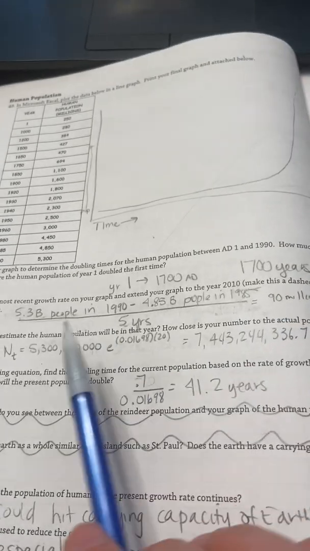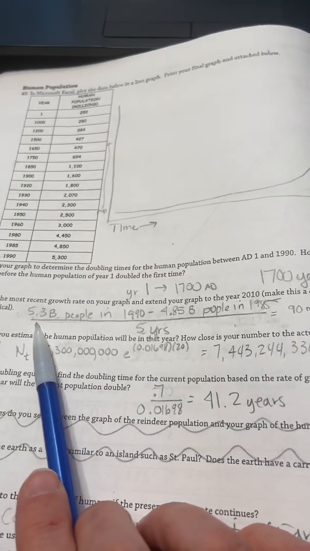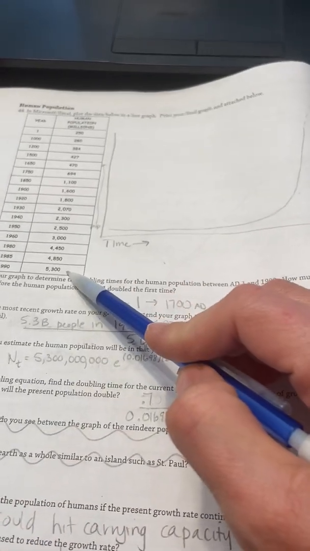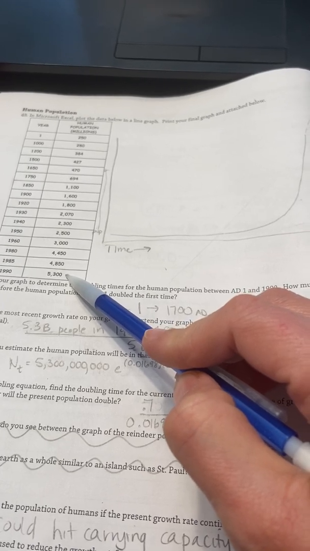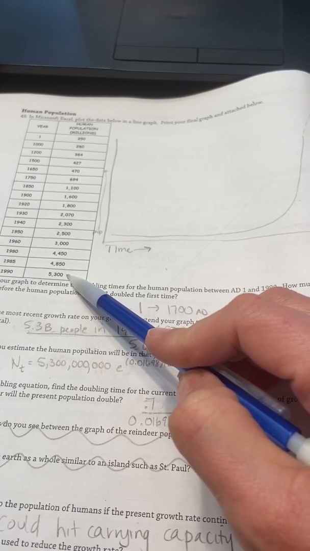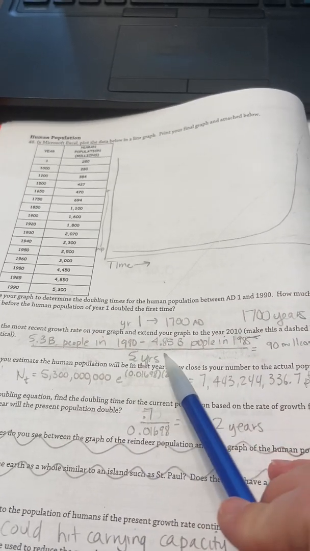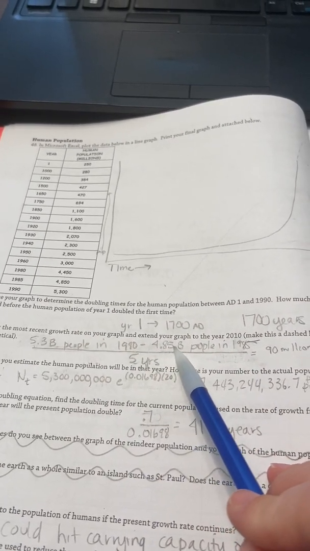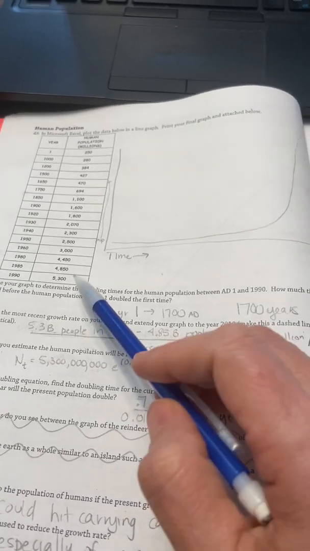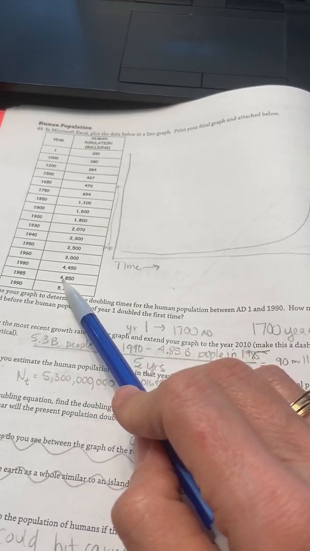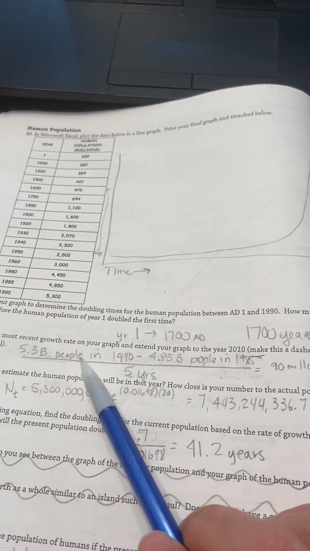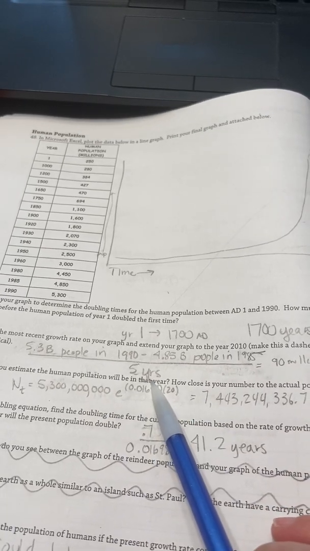Just make it a dashed line. So this is how I did that. I did 5.3 billion people, that's this right here, 5.3 billion or 5,300 million, same thing, in 1990, and then I did 5.85 billion in 1985. So that's that number right here. Okay, and I subtracted those and I divided by 5 years.